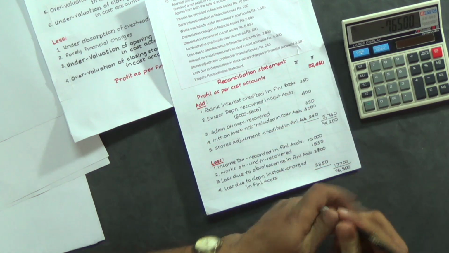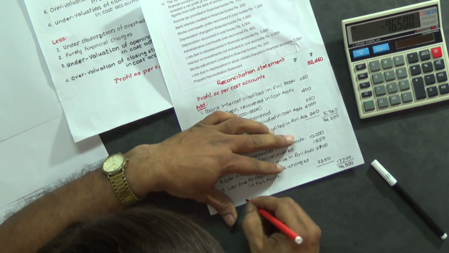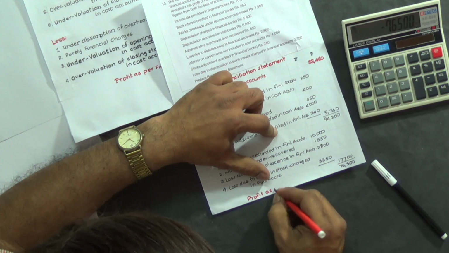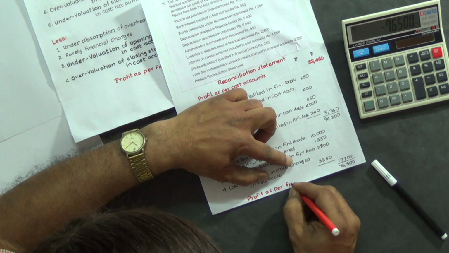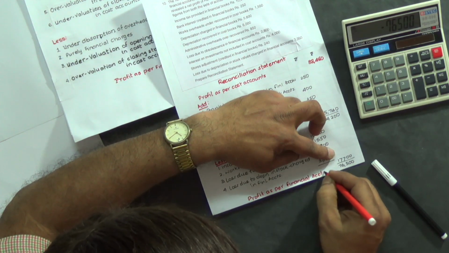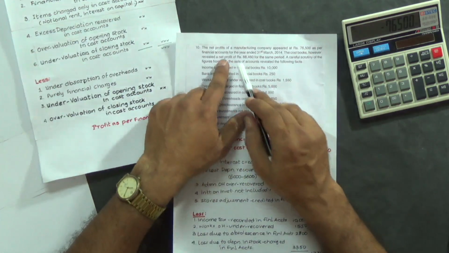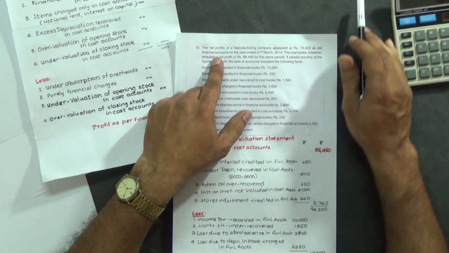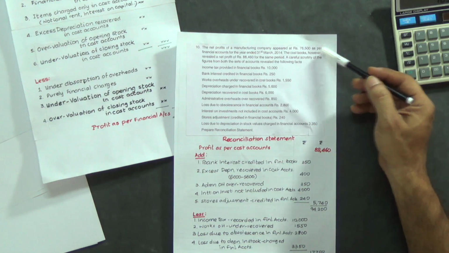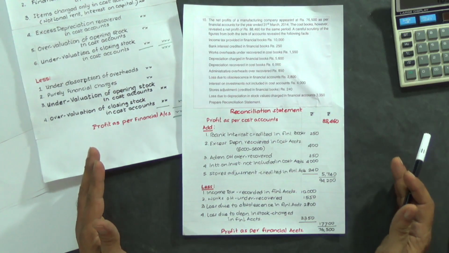This is profit as per financial accounts. We have a proof of this. If we check the sum here, the net profits of the manufacturing company appeared at 76,500 as per financial books. So we know that we have done this sum perfectly okay.